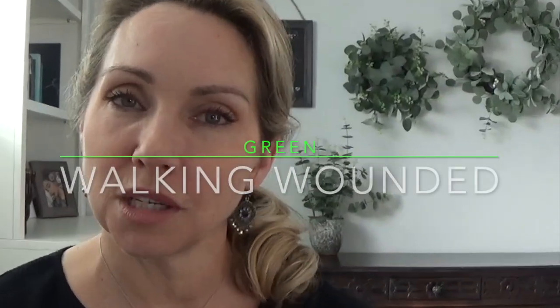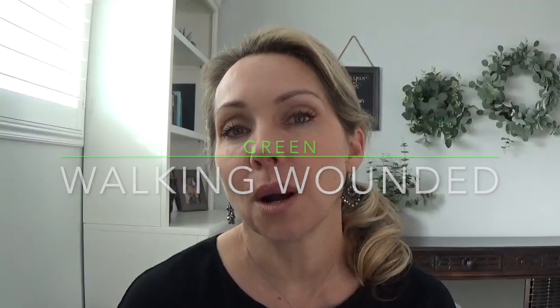So there's different colors. The green, or walking wounded people, are considered our minor injuries. Now, not to say they don't need to be treated, but they can walk, they can talk, they may be bleeding, but we can put a dressing on them. And so they are put to the side as basically the last people to get care.